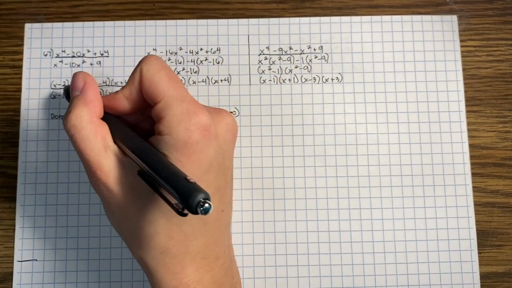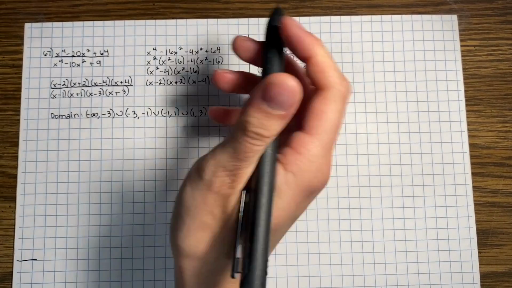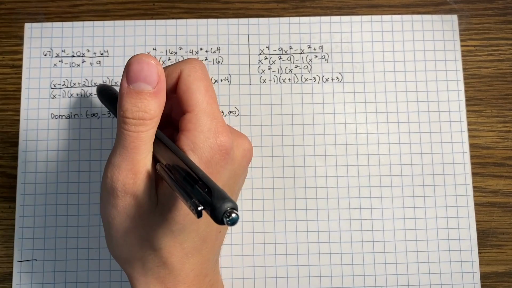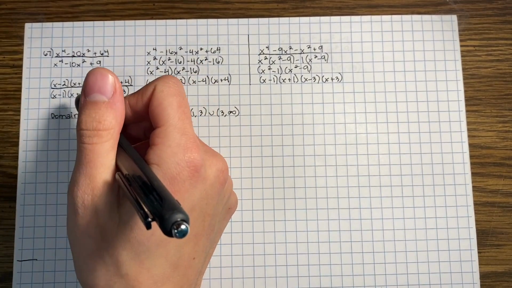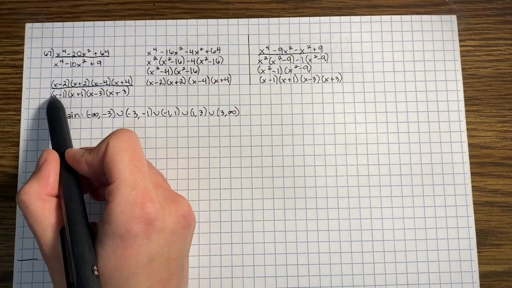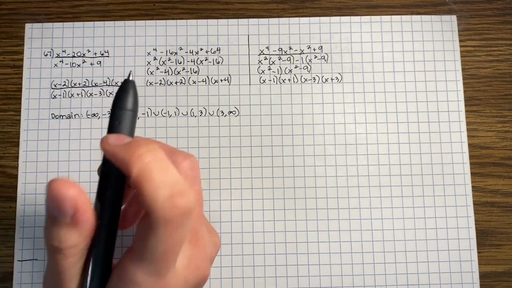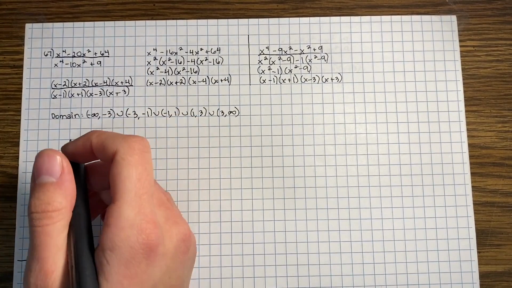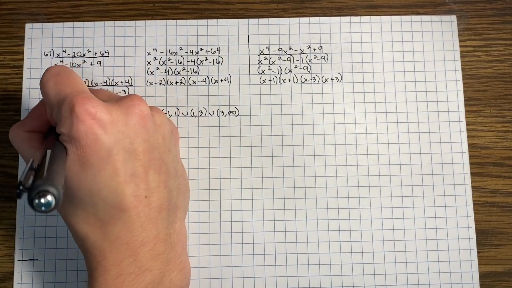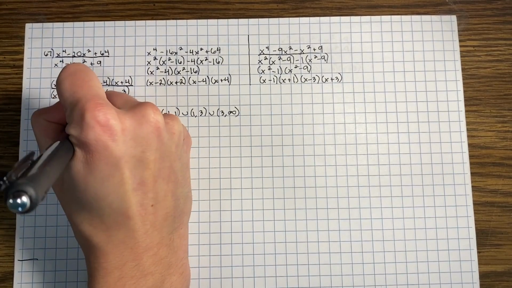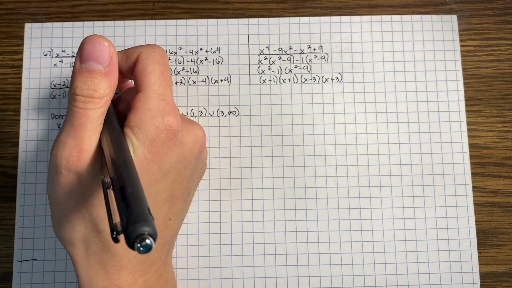So here would be where we would cancel out any terms, but there's nothing here to cancel out. So basically what that means is we're not going to have any holes in our graphs, and all of these values in the denominator are going to be vertical asymptotes. But before that, let's go ahead and find our x-intercepts, which is where the numerator equals 0.